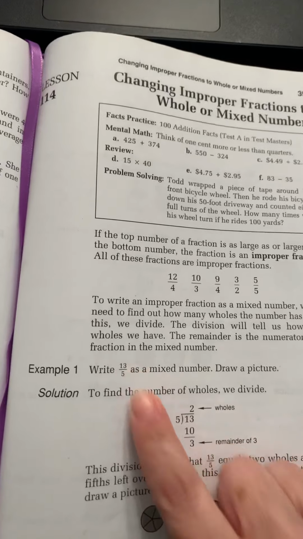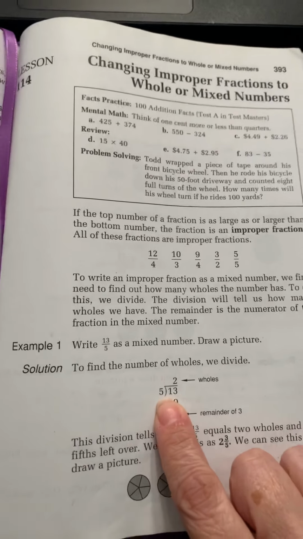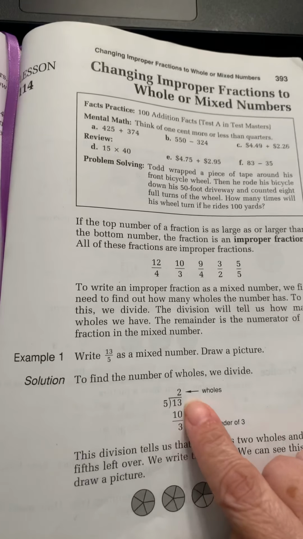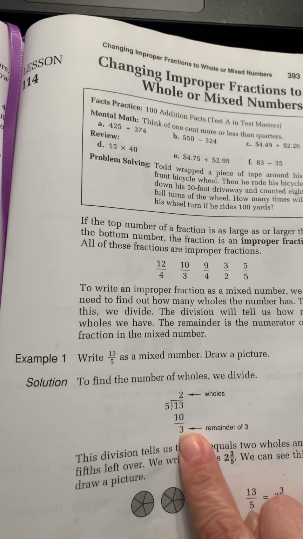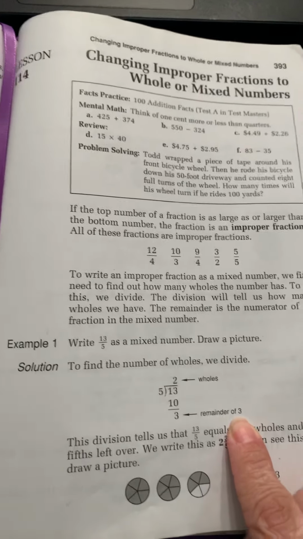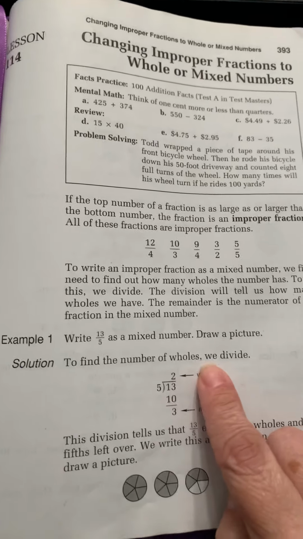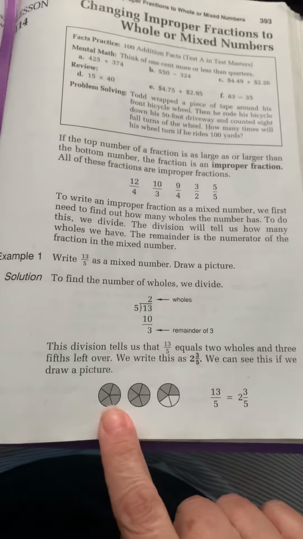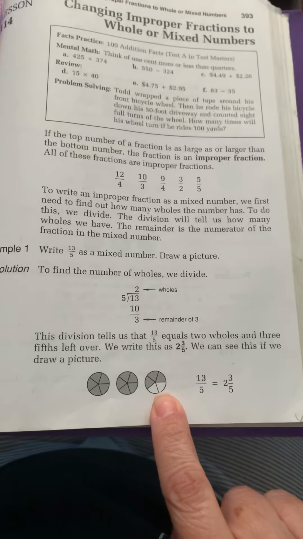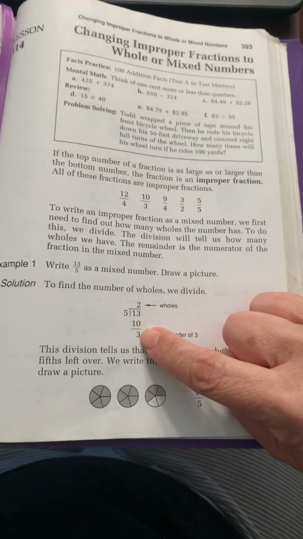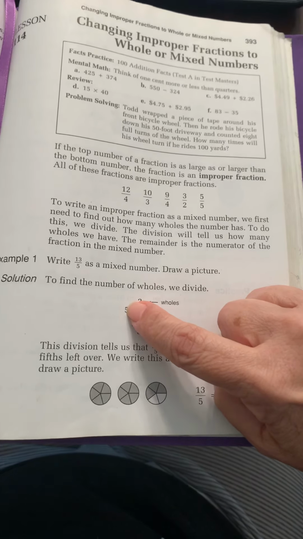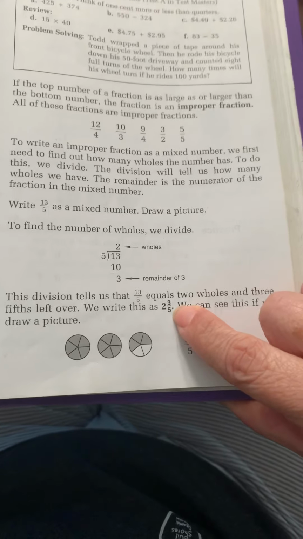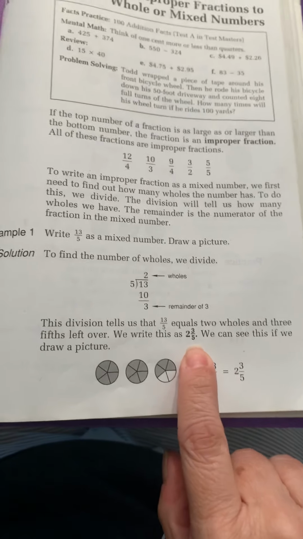So we do 13 divided by 5. 5 fits into 13 two times. 5 times 2 is 10. Subtract: 13 minus 10 is 3. And so that would be our remainder. If you were writing it up here, it would be 2 R 3. So this division tells us that 13/5 equals 2 wholes with 3/5 left over. So you basically are putting your remainder over your divisor here. So 2 3/5, like that. So that's what it would look like when you write it out.